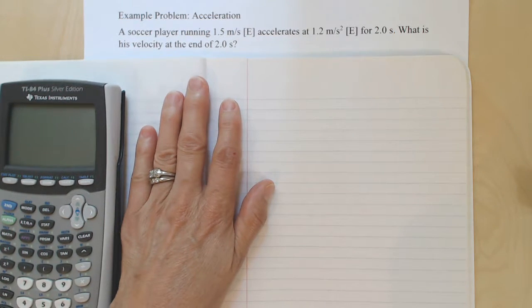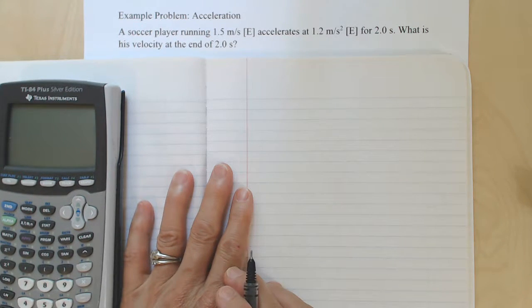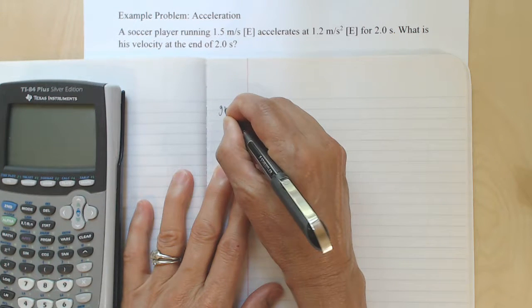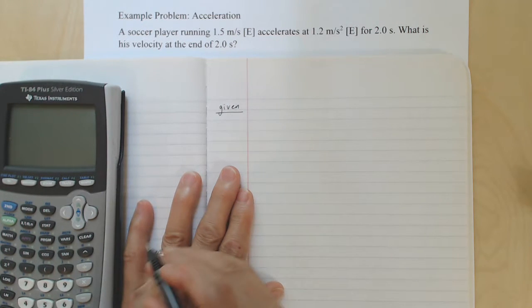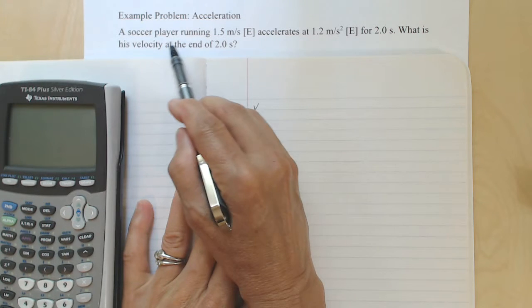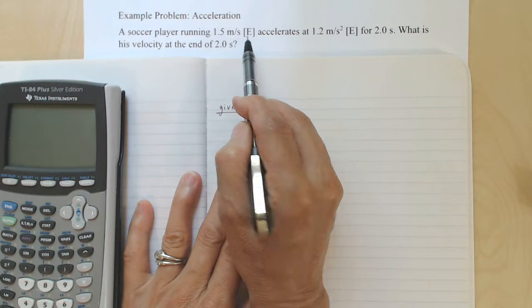We have lots of things going on here, and the first thing we need to do always is unpack and write down the information we're given. So we'll start out with some given information. The first thing we're given is the velocity of this soccer player, and it's a velocity because it has both a magnitude, a speed, and a direction.